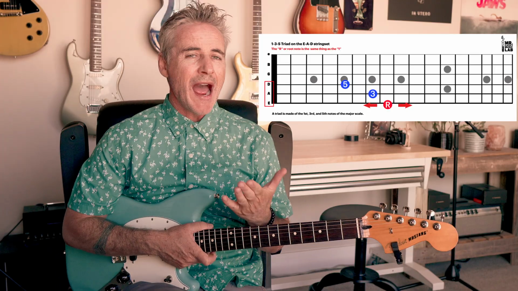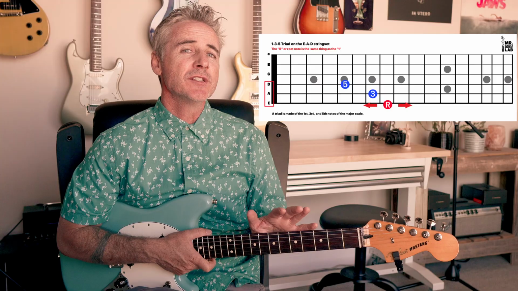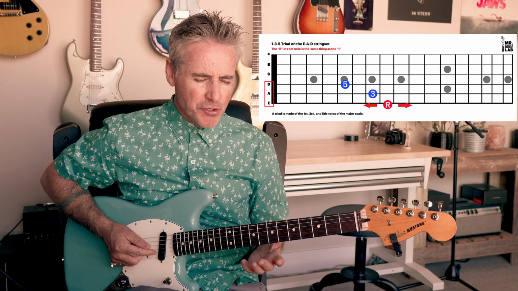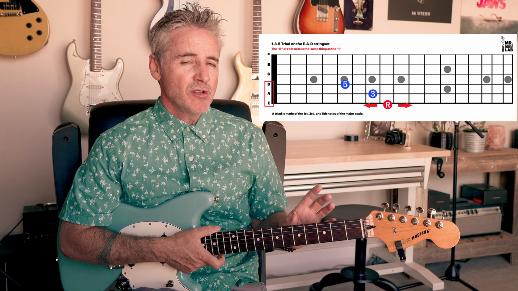So, triads. Triads are just stripped down versions of chords. In fact, they're 3-note chords. And they're just beautiful sounding. There's many shapes all over the neck.